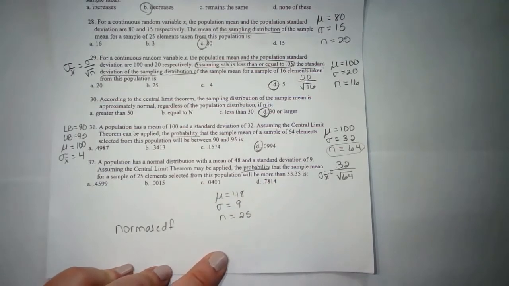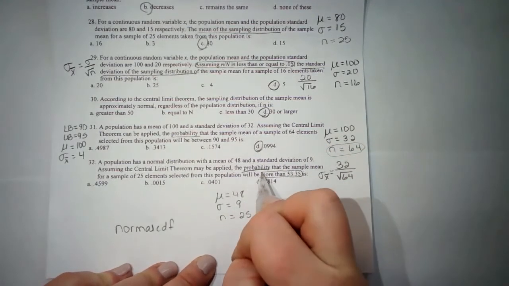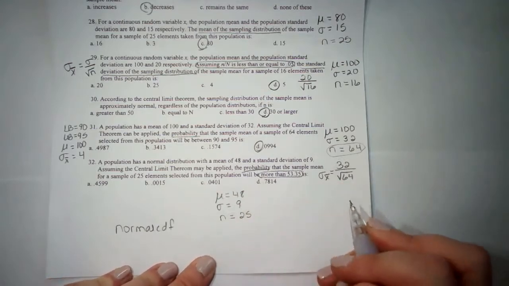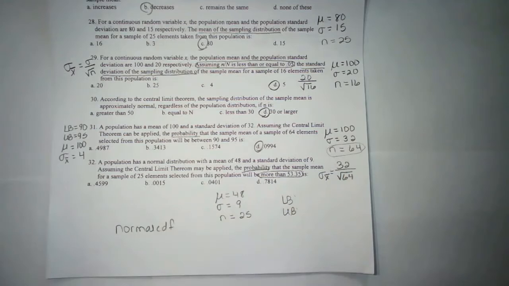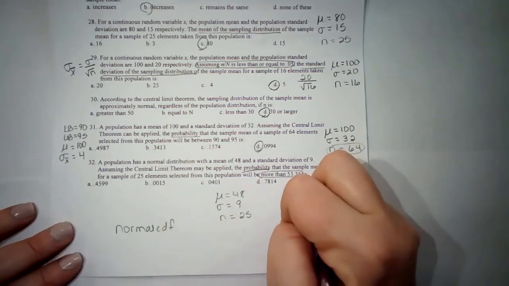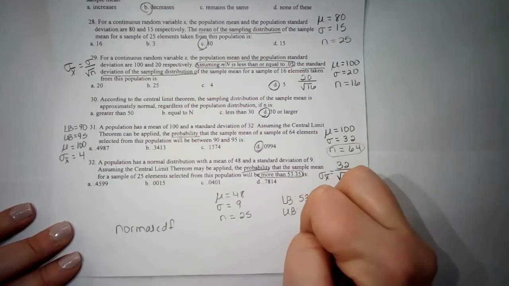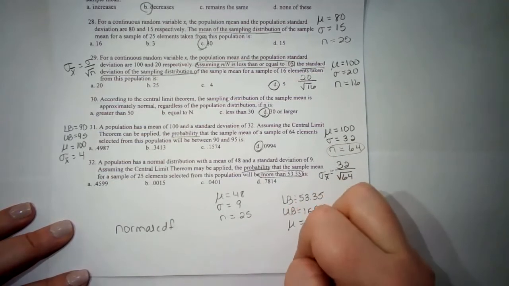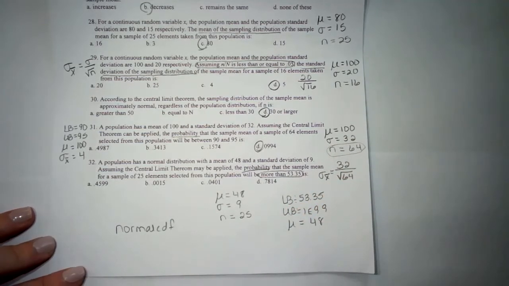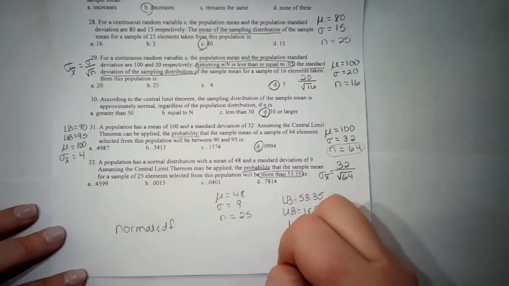So this wants us to find the probability that the sample mean will be more than 53.35. Okay, so we need a lower bound and an upper bound. We want to be more than 53.35, so our lower bound is 53.35 and our upper bound is infinity. Our mean is 48. Remember, the mean does not change. We saw that up here. Whatever the mean of the population is, it's the mean of the sample.